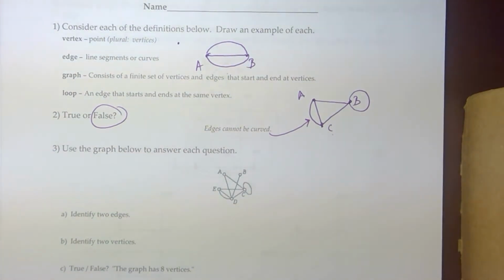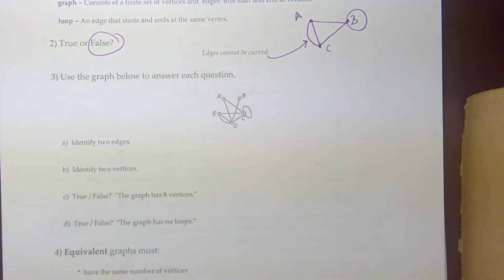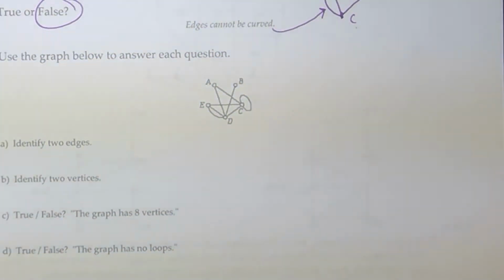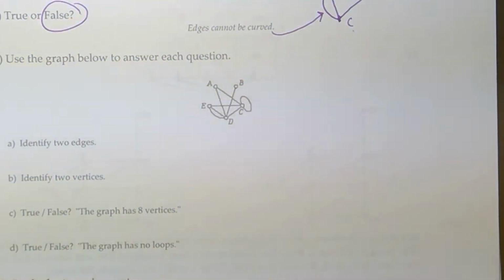Number 3 says to use this graph to answer each question. It gives us a number of things we're supposed to find, like 2 edges, 2 vertices. See if you can answer A through D on your own. Pause the video, answer those. Give me at least 2. I'm going to come back with all of the possibilities there.